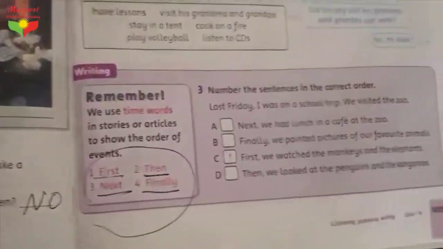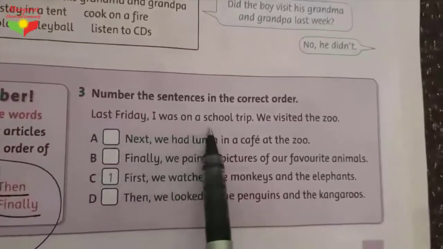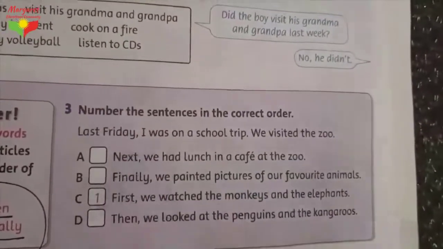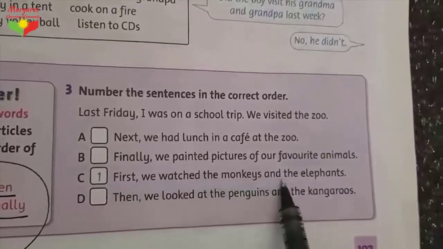Okay. Now here we have this exercise. Let's do it. Last Friday I was on a school trip. We visited the zoo. So Asana, first, number 1. First we watched the monkeys and the elephant.